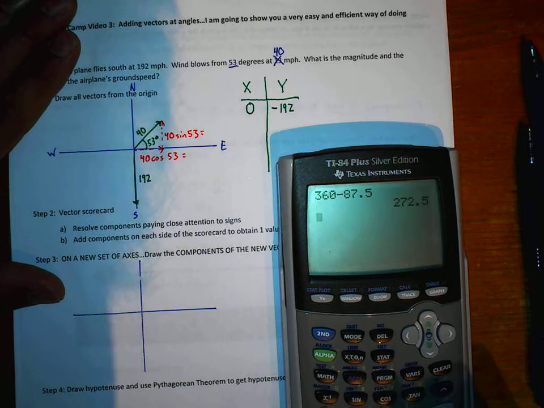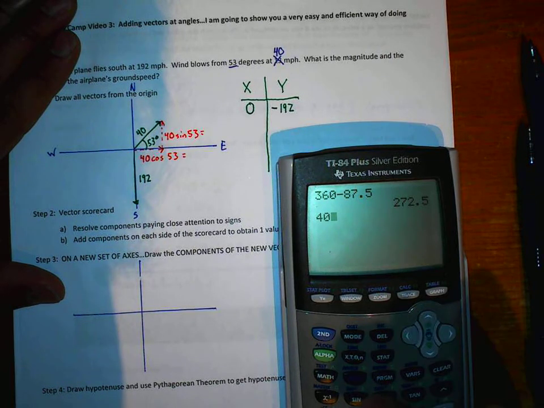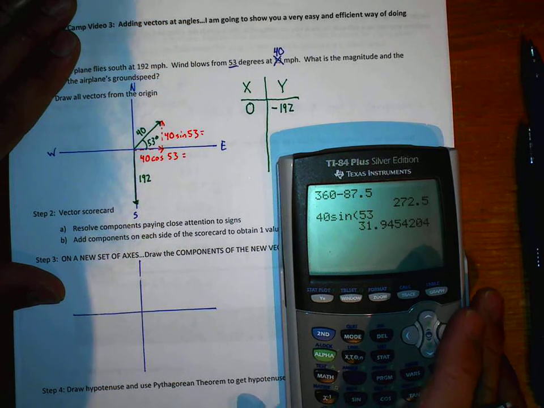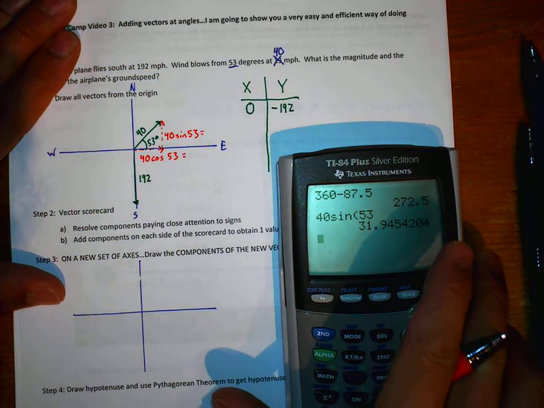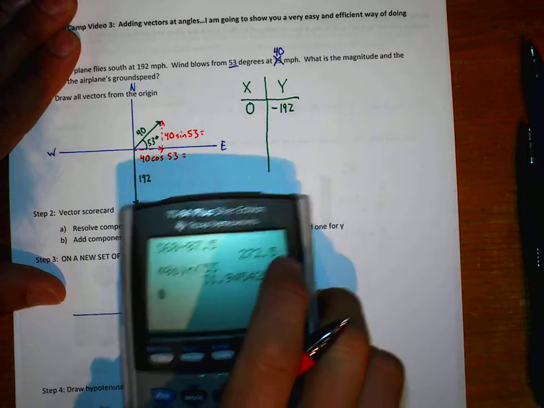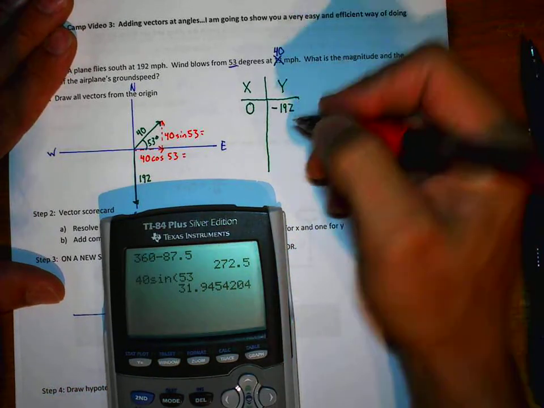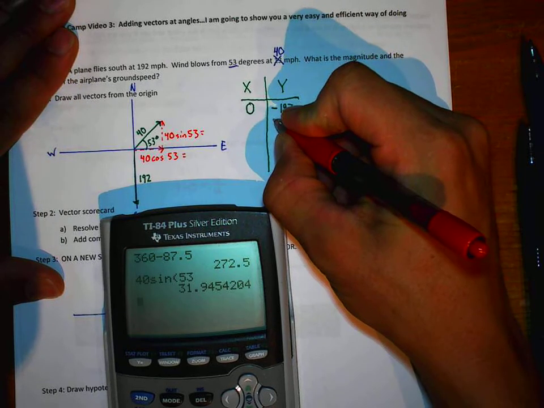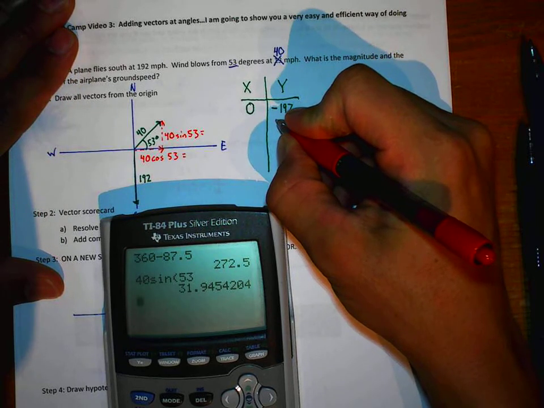Okay, 40 sine 53, that's 31.9. I'm going to round everything to the tenths place in this video just for simplicity, and I know it breaks the rules of sig figs a little bit, but I'm feeling rebellious here.